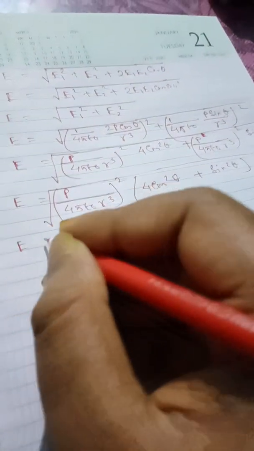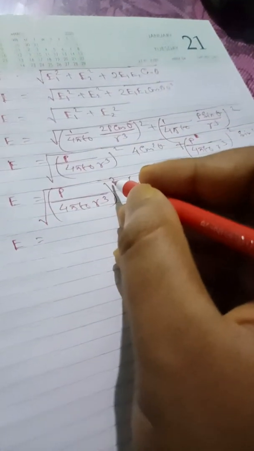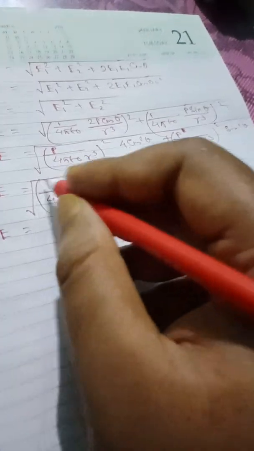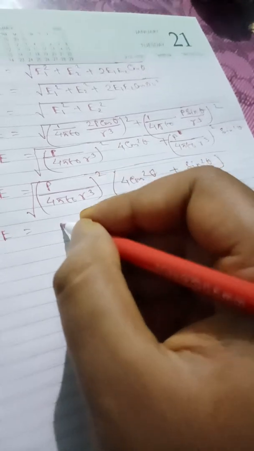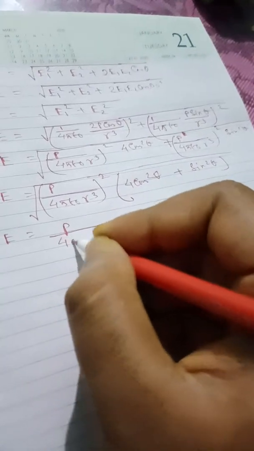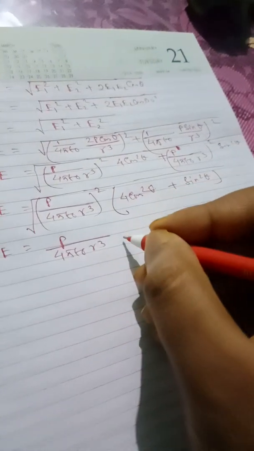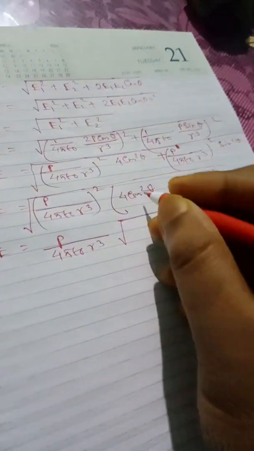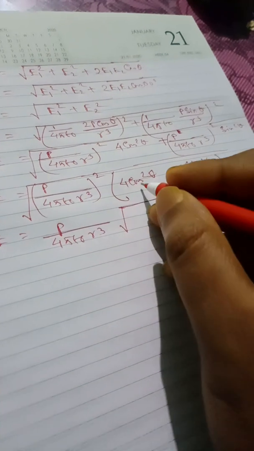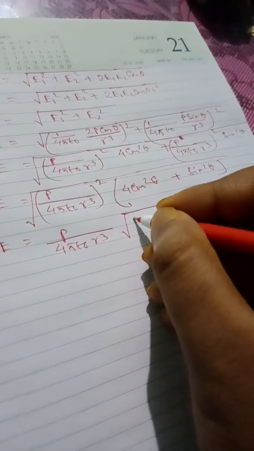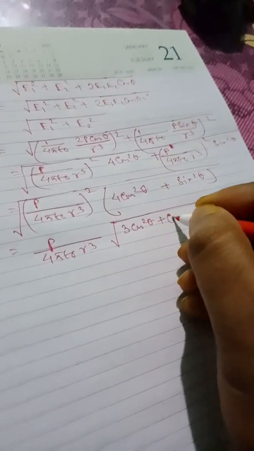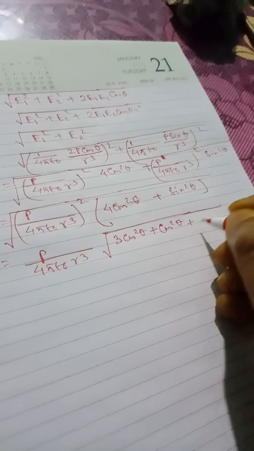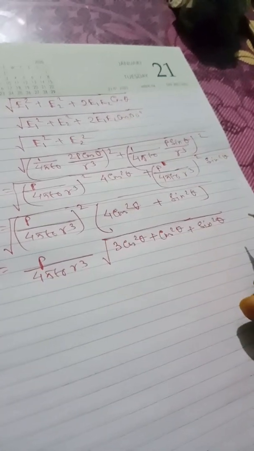Now E is equal to, if we remove this from the root, the square will vanish. Yes or no? Under the root this square, so if you remove it from the square root, then the square will vanish. So from here you can write p by 4 pi epsilon naught r cube, and there is 4 cos square theta plus sin square theta. So 4 cos square theta you can write as 3 cos square theta plus cos square theta plus sin square theta.